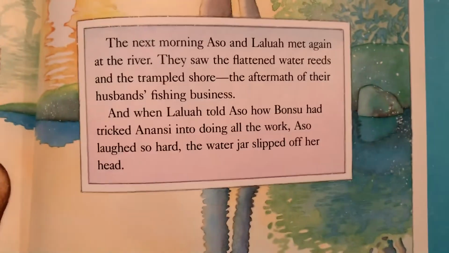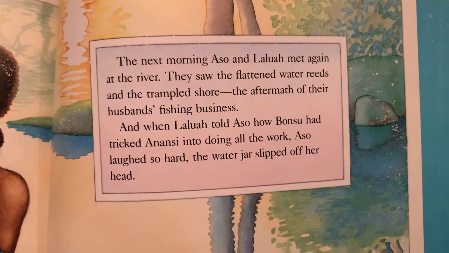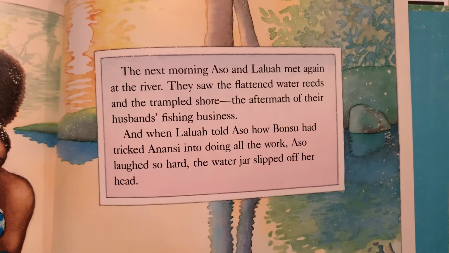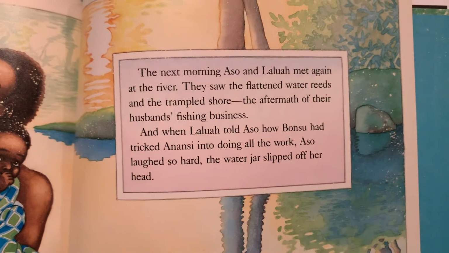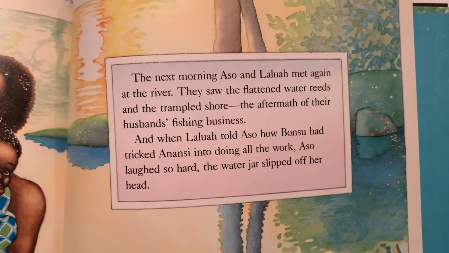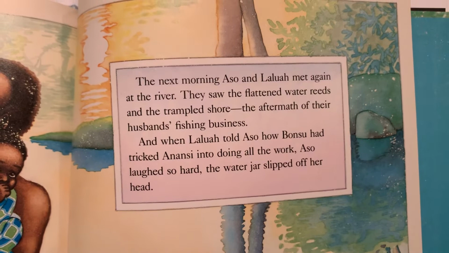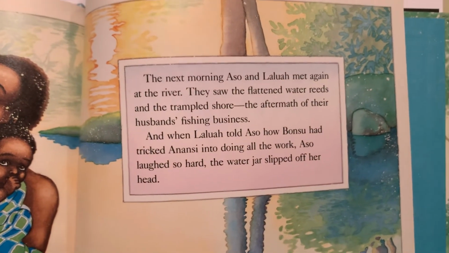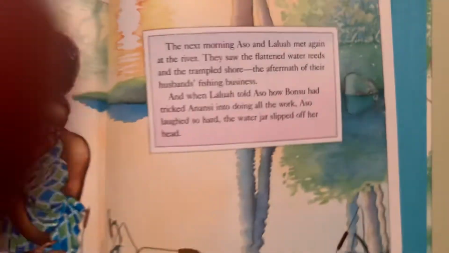The next morning, Aso and Lalua met again at the river. They saw the flattened water reeds and the trampled shore, the aftermath of their husband's fishing business. And when Lalua told Aso how Bansu had tricked Anansi into doing all the work, Aso laughed so hard the water jar slipped off her head.